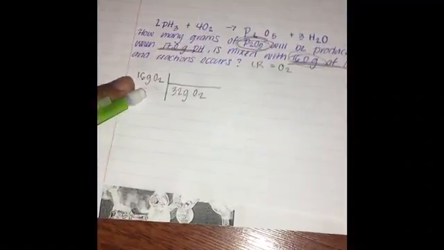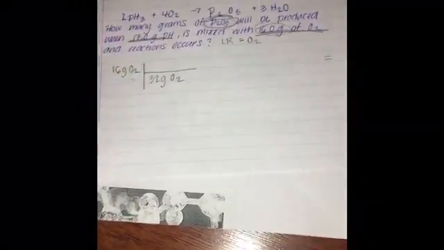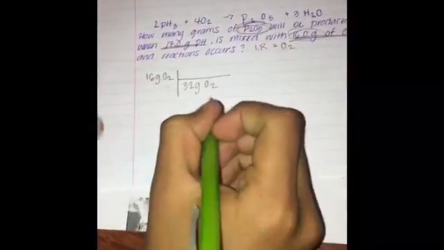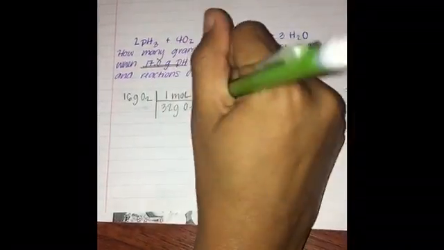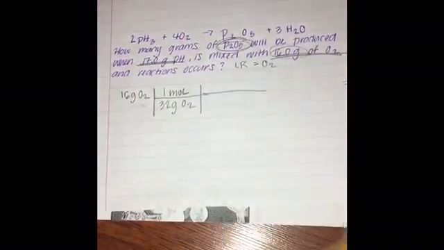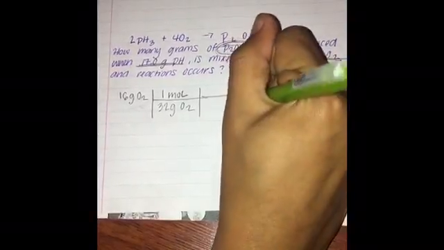In order to cancel grams, we have to put grams at the bottom. So you get 32 grams of O2 from your periodic table. And like always, you put 1 mole at the top. And then you want to cancel out moles, so you'll put moles at the bottom.